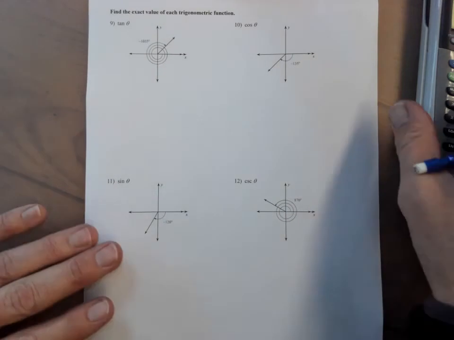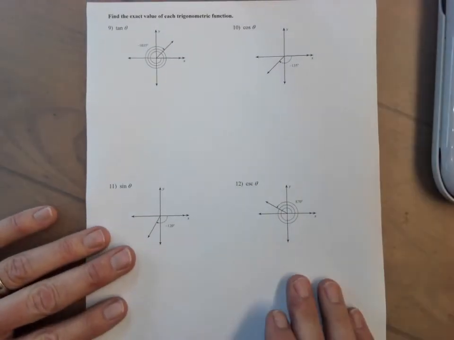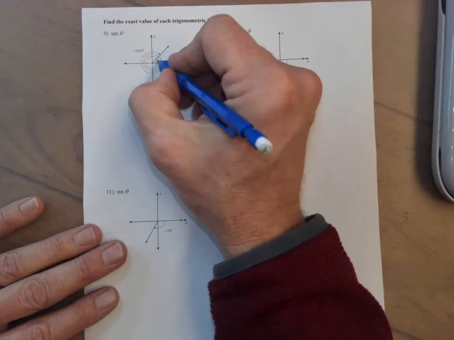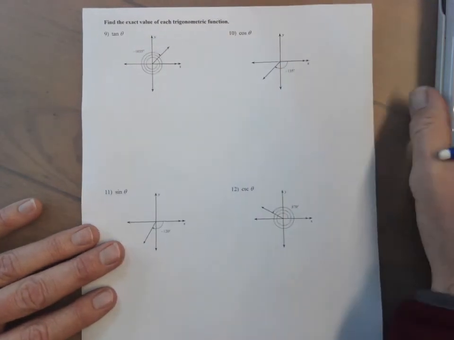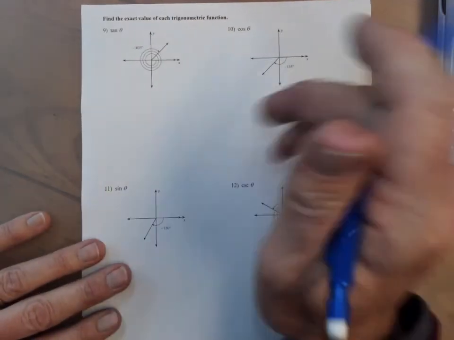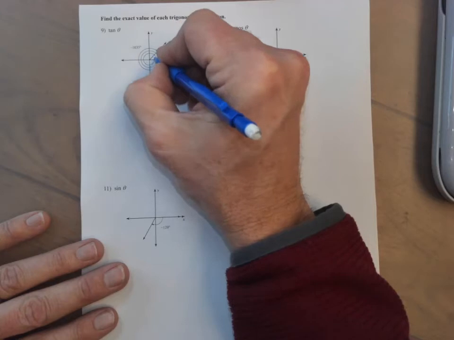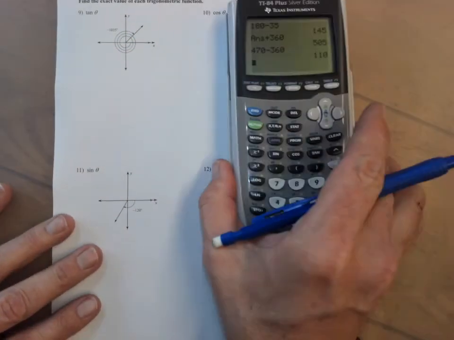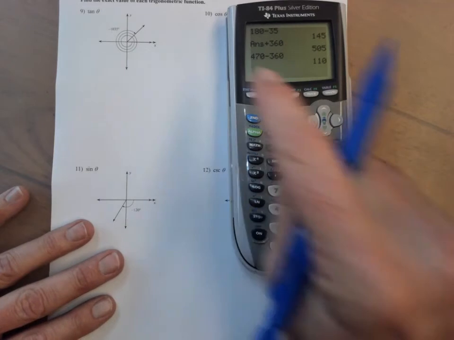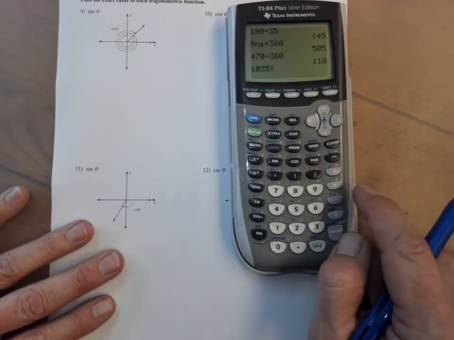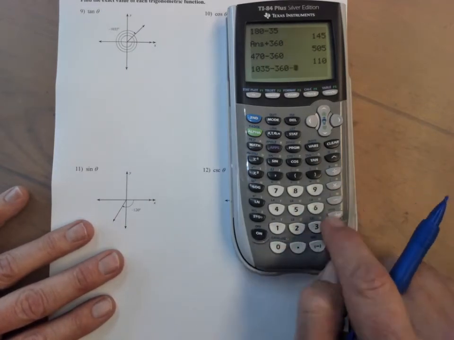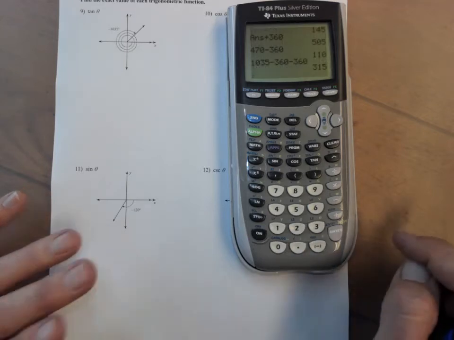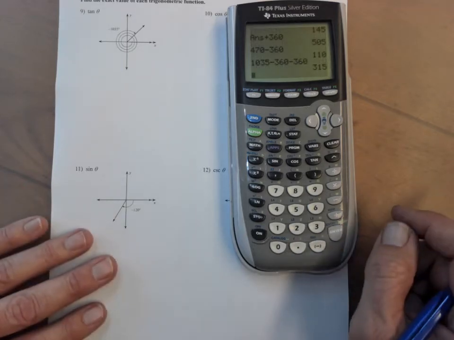Okay, now we're going to get into evaluating some trig functions, and they want us to find the exact value here. So notice we're at negative 1035. I can see if I trace this, there's once, twice around, and then not quite a third time. So I say, all right, I've got 1035, subtract out 1 rotation, subtract out a second rotation, and I'm left with 315 degrees.